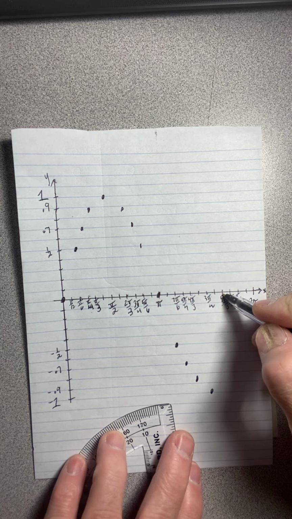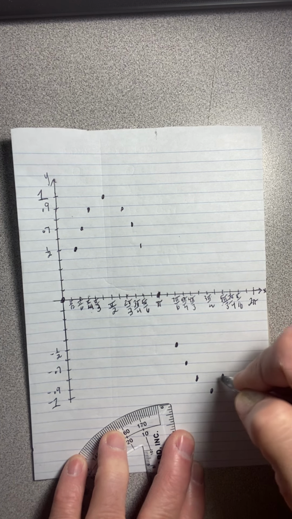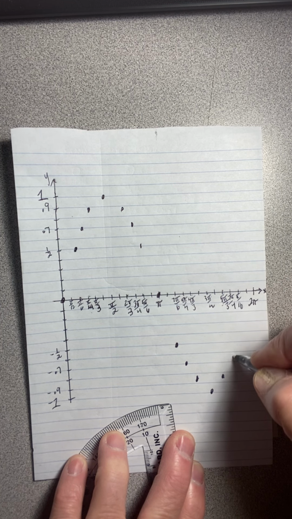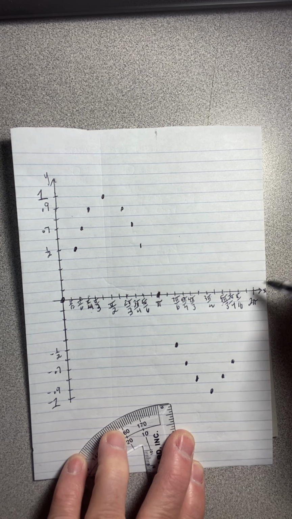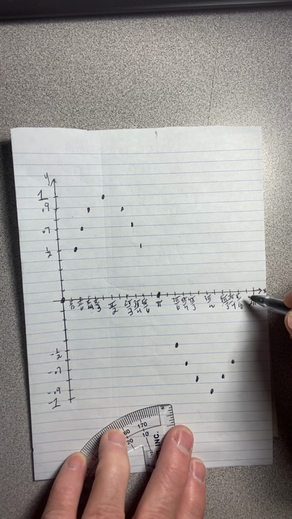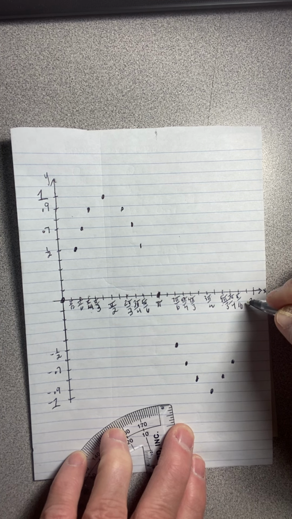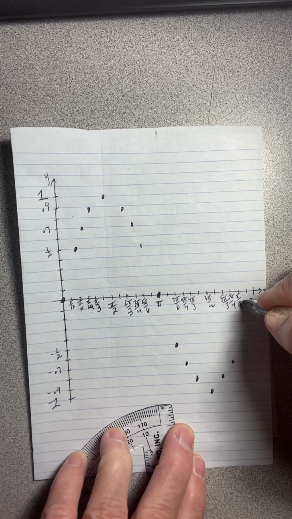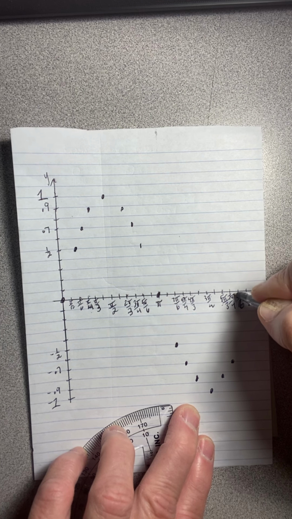Then at 5 pi over 3, we're back to it being root 3 over 2, so it's going to line up with that one. At 7 pi over 4, it's going to line up with this one. And at, I can't even read my own handwriting, so Taylor Milliken is right. This is pretty bad, but this was supposed to be 11 pi over 6.